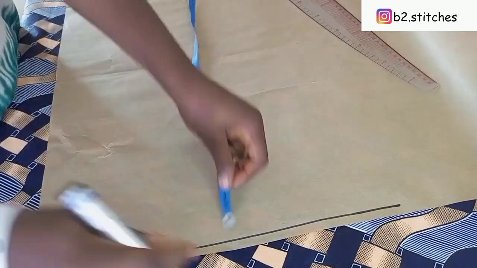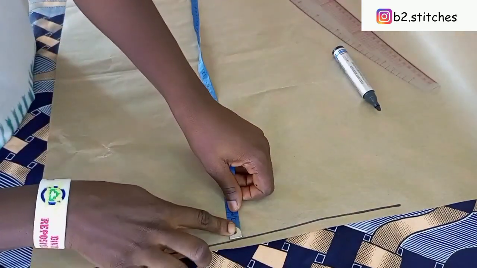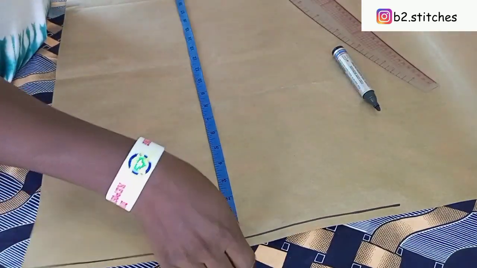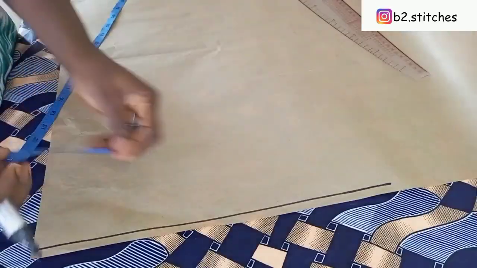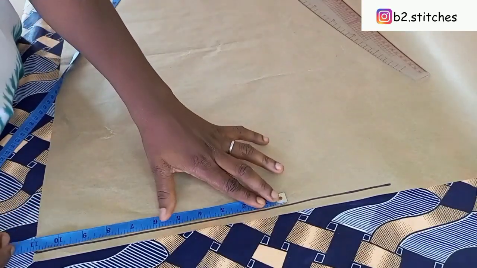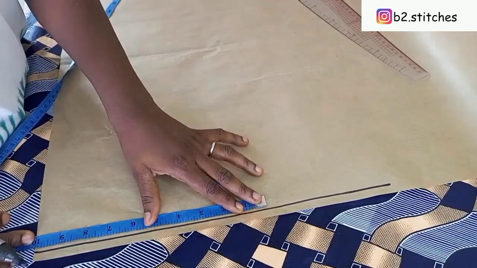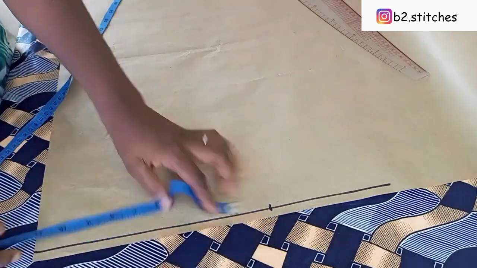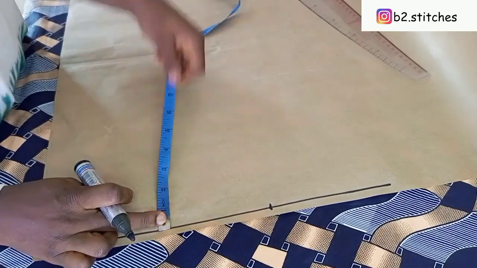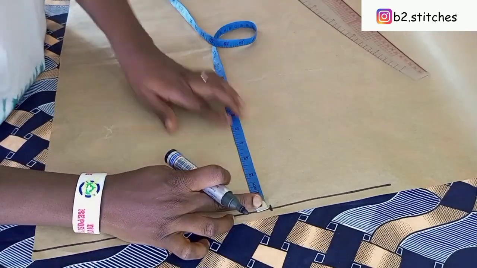To start with, we'll be measuring the full length of the trouser, starting from that line. The camera is not covering all the table at a time, so the full length is going to be 40. I also went ahead to measure the hip measurement for the waist.